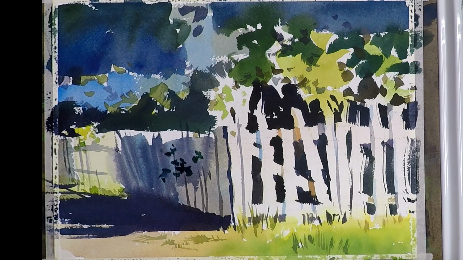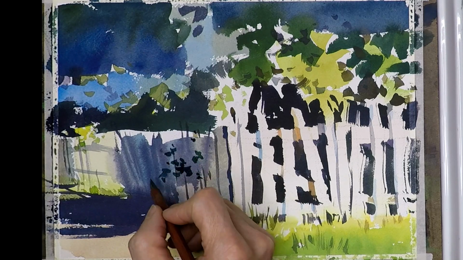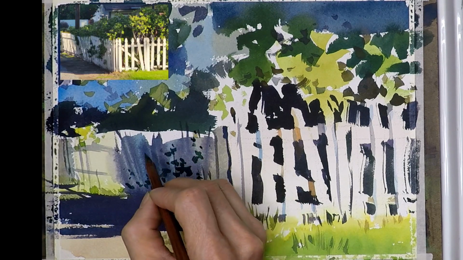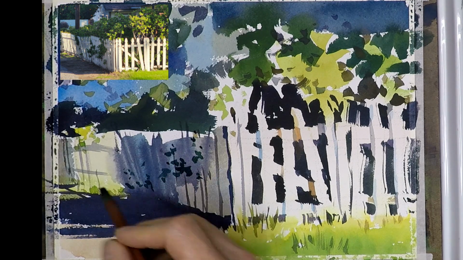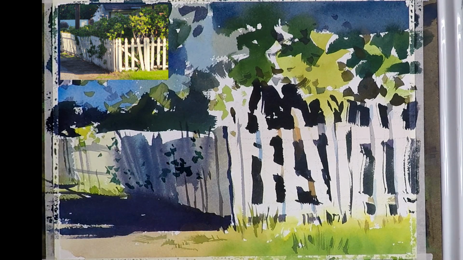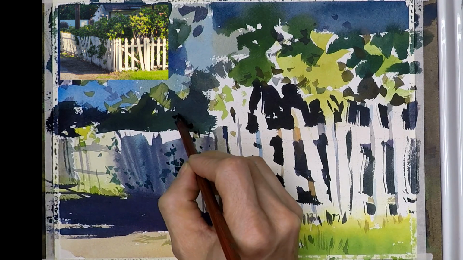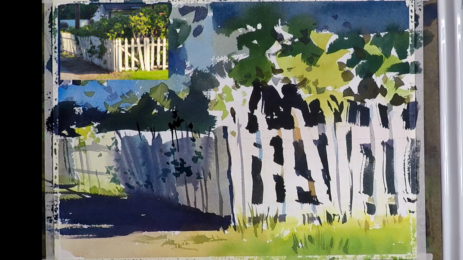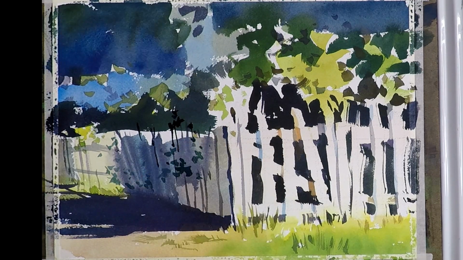So what I'm doing right now is just adding more detail, as if some of the leaves are coming through the fence. If you look at the reference, you'll see some of that in there, and I like that. This is another step that you could add, to know where to add details, and not mindlessly adding more details everywhere.